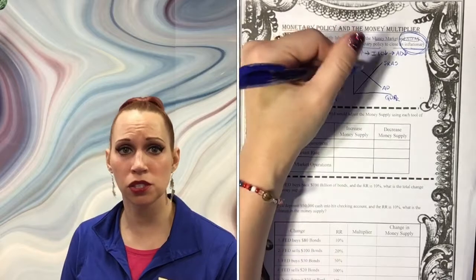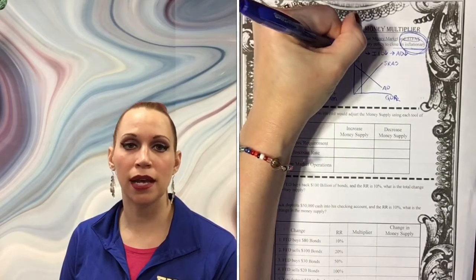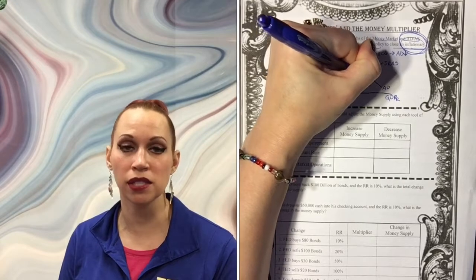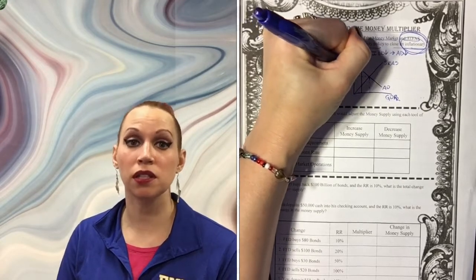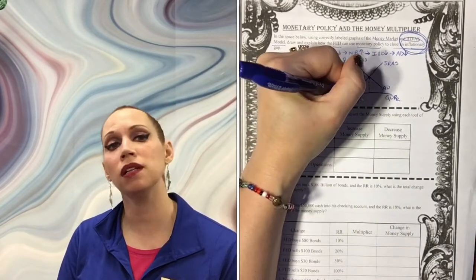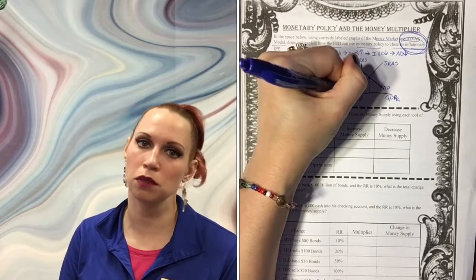And the easiest way to draw that is just take your long-run aggregate supply curve and draw it a little to the left. The reason why drawing your long-run aggregate supply a little to the left of where aggregate demand and short-run aggregate supply intersect is because we're trying to show that the current equilibrium where aggregate demand and short-run aggregate supply intersect is at a real GDP level that is higher than full employment level.